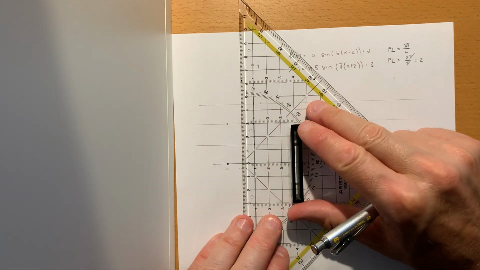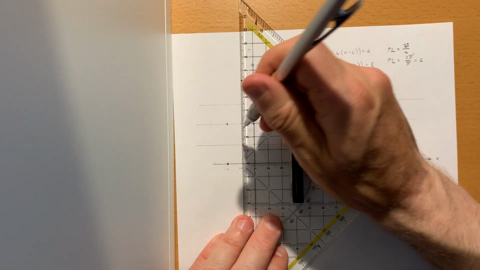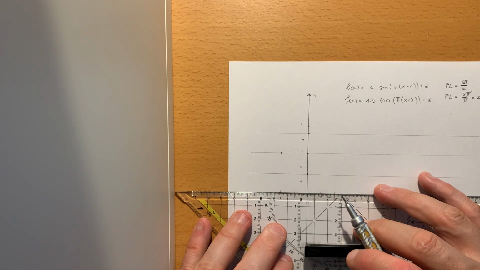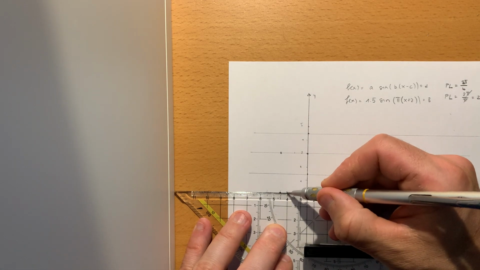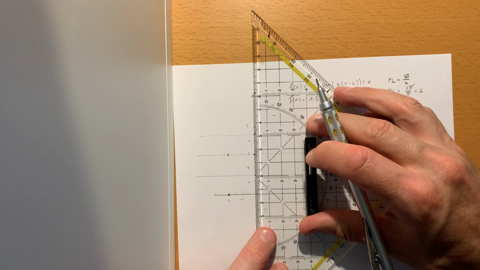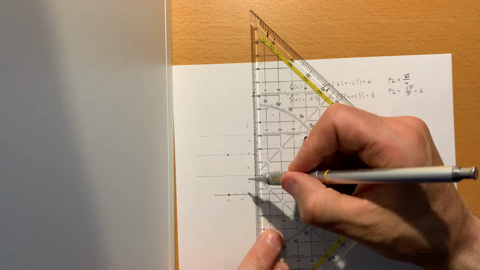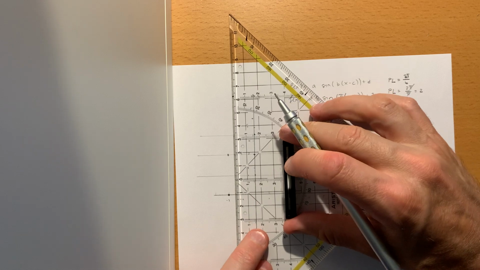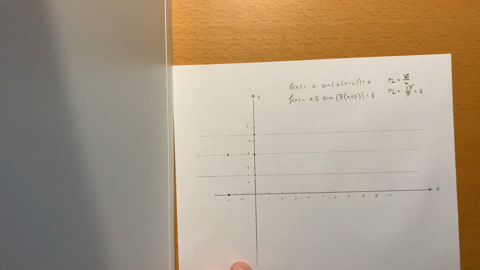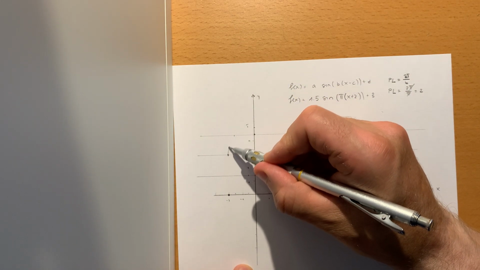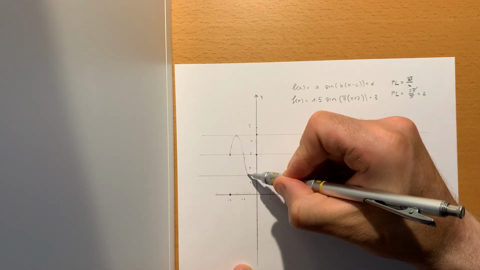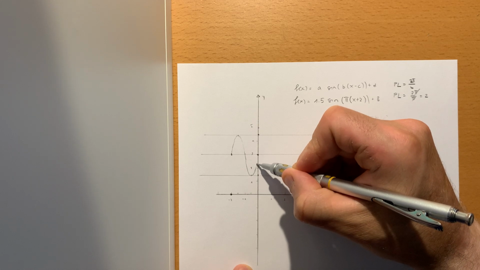Okay, let's draw one period length here. So here at minus 1.5 and at 0.5, it will have the lowest and highest point. Look, first I'm only drawing one period length, and then we'll probably draw some more period lengths. So this is one period length of this particular sine function.